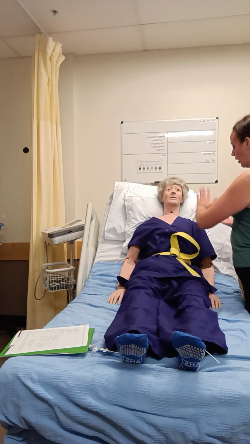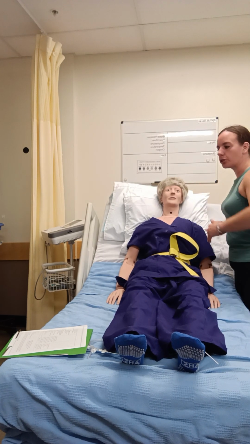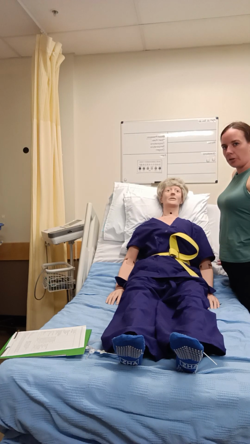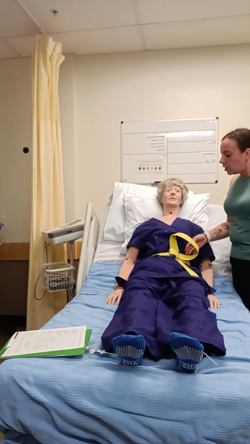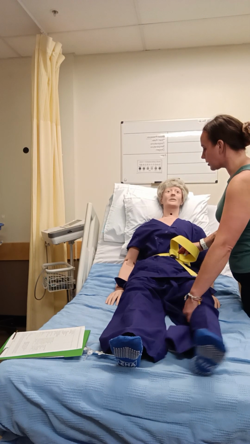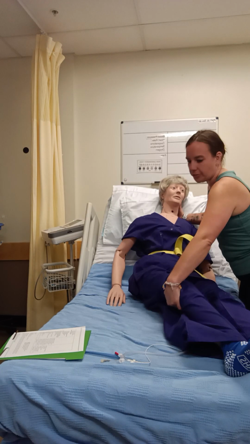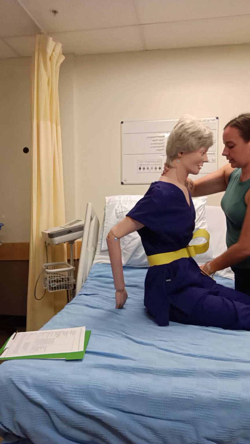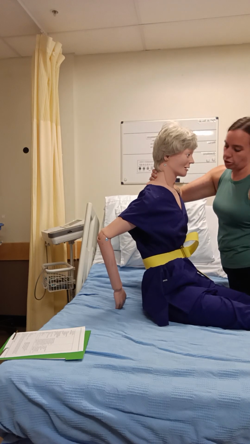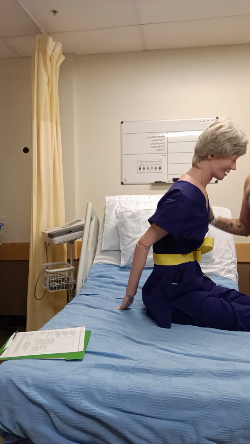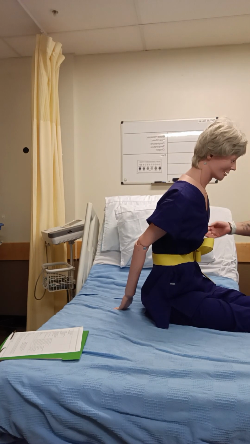Just because she's already almost at a 90-degree angle, it's going to be fairly easy to push herself the rest of the way up, okay? So we're going to say, okay, Sandra, let's go ahead and slide you off the side of the bed. Normally she would help me do this, but obviously she can't really. So she's going to slide over. Can you sit up, please? Thank you, ma'am. So she's going to slide over here.